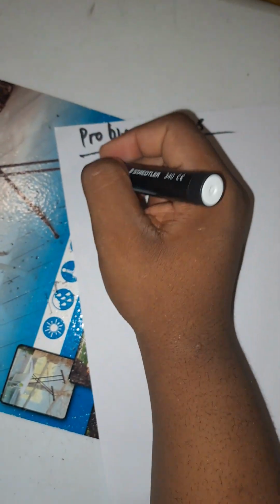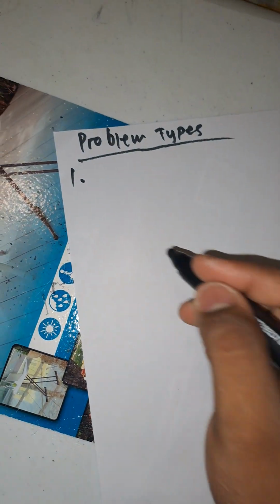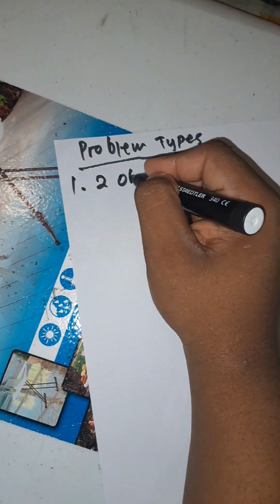So number one, let's check. Two objects collide and continue to move as separate objects after the collision. Okay, so this is simple, guys. When the two objects, so it is two objects, right?